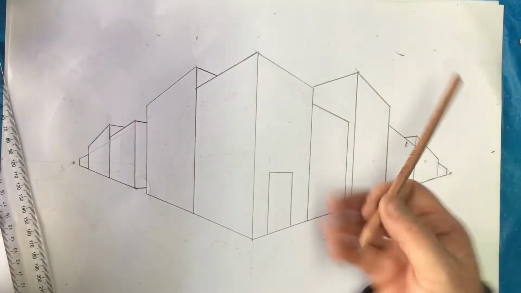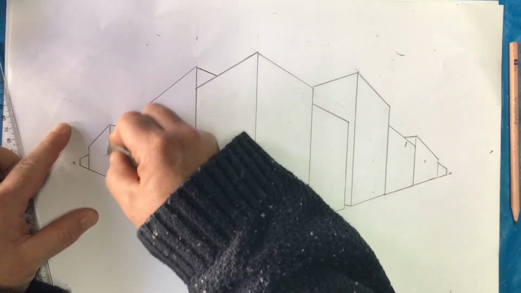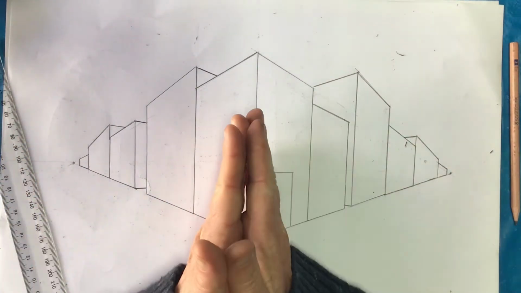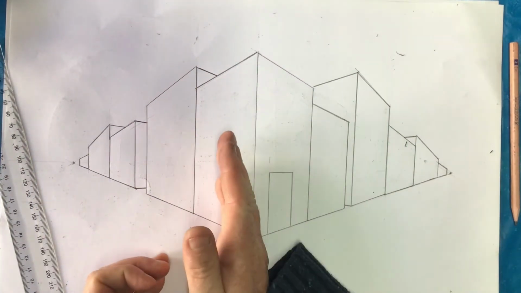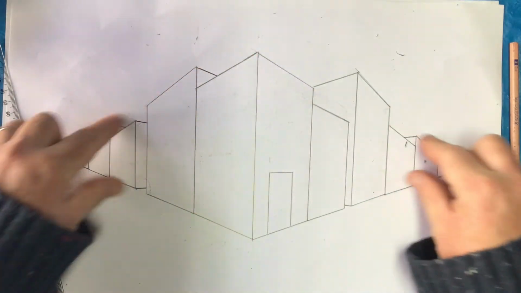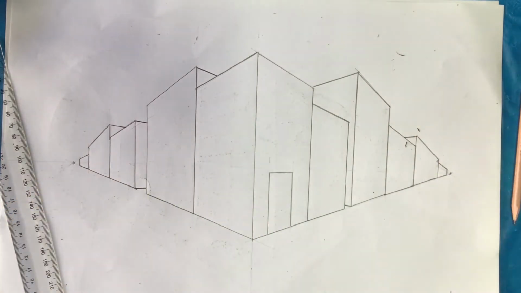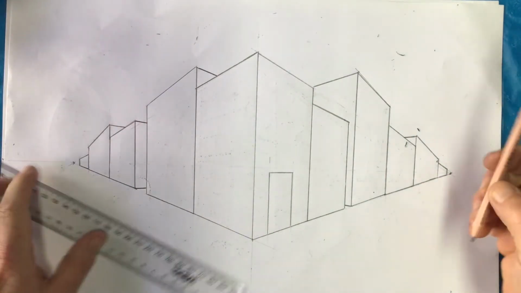Okay, now this might look tricky, but all I'm doing here is following a rule. And the rule is that anything that is a vertical wall that goes up and down, goes up and down. Anything that is a side horizontal wall, all come back to my points of perspective. All come back to here. And now that I've followed that rule, I can just start adding some things in.